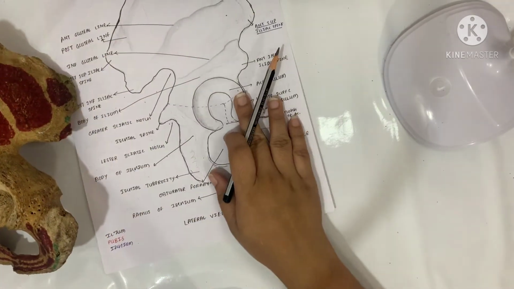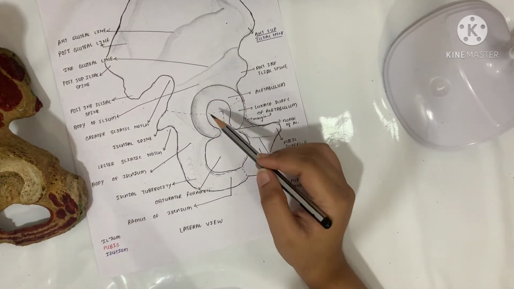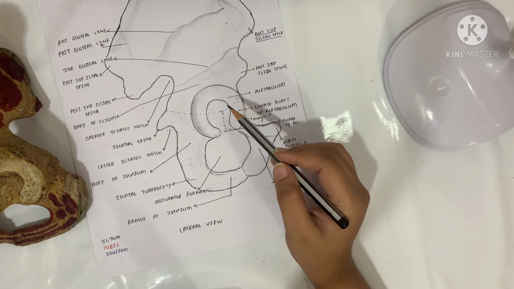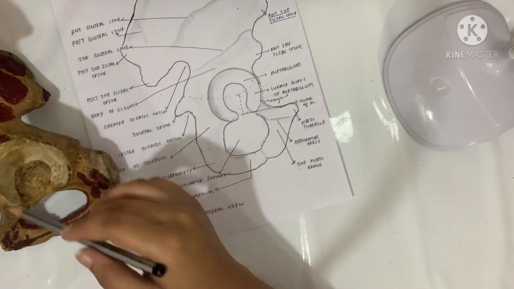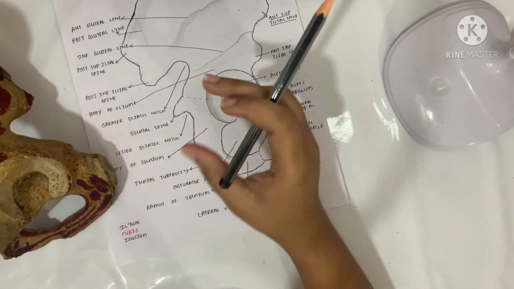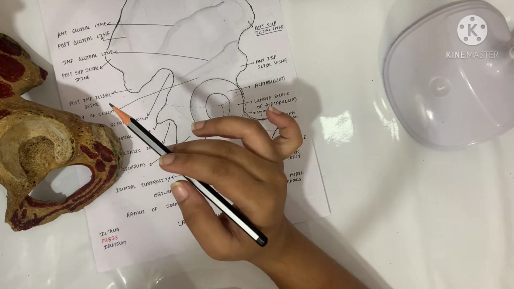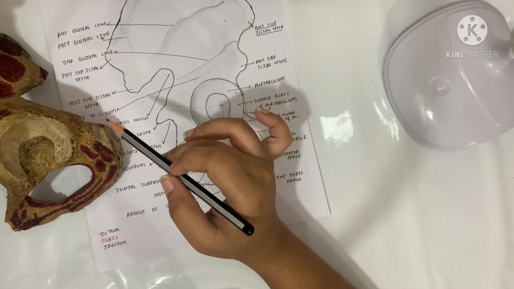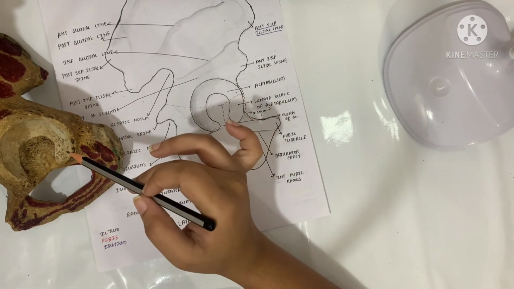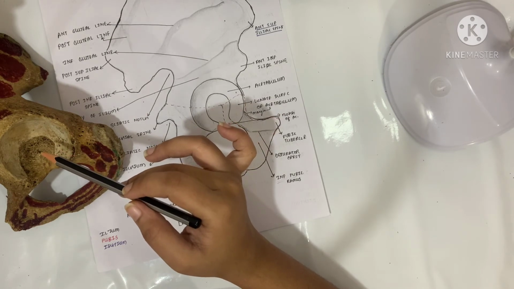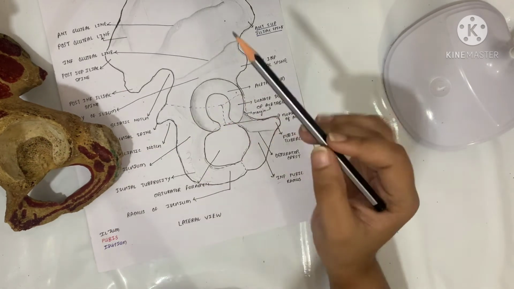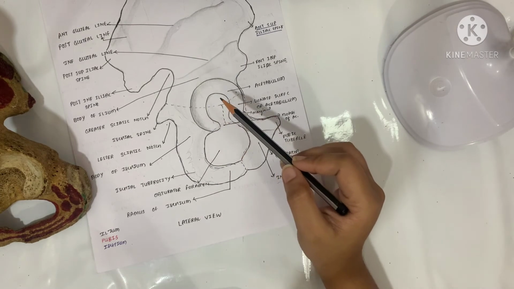Then coming to the next point, that is the acetabulum. This is the acetabulum. It is a cup-shaped cavity on the lateral aspect of the hip. It is directed laterally, downward and forward. Its margin is interrupted by the acetabular notch. Its concavity presents a horseshoe-shaped articular surface occupying the anterior and superior parts, and it is called the lunate surface.